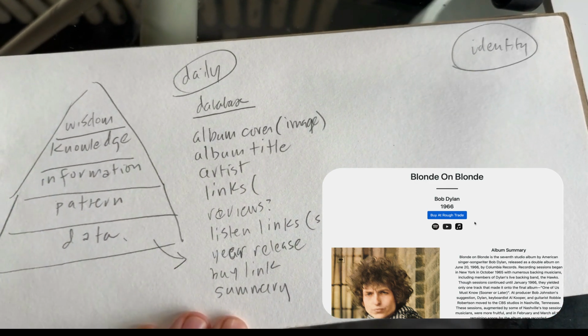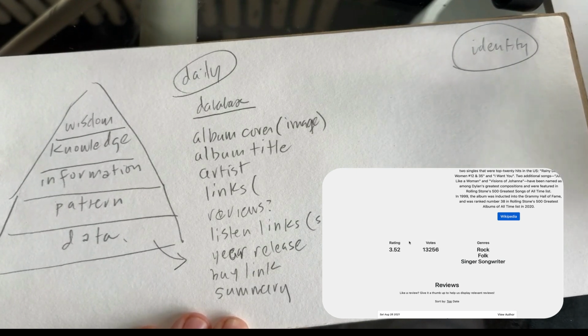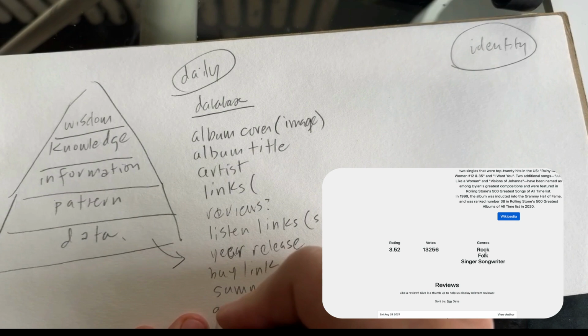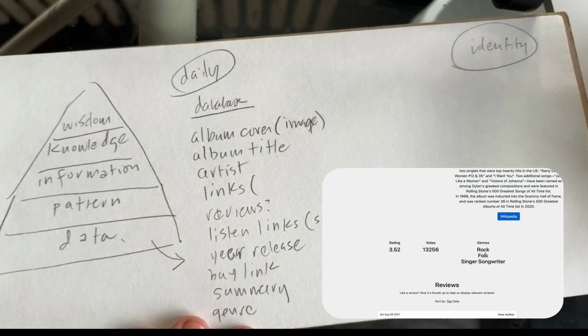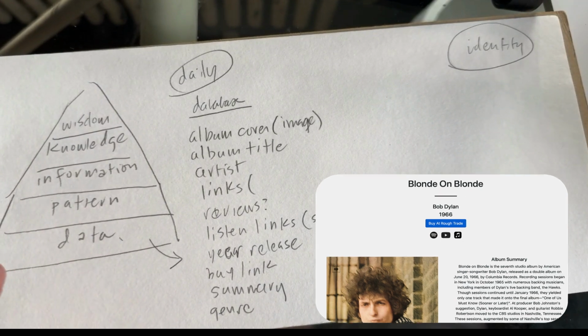All right, so that summary is text. And if I scroll down here, oh, here we go. We start to see some more things that we don't need, but we do see genre. Okay, perfect. Great. So I think we are pretty good with the core data.